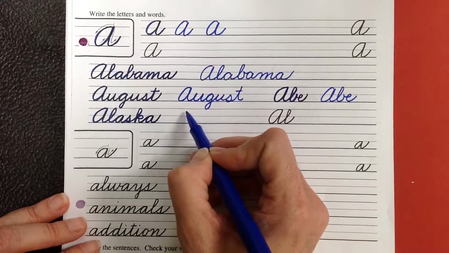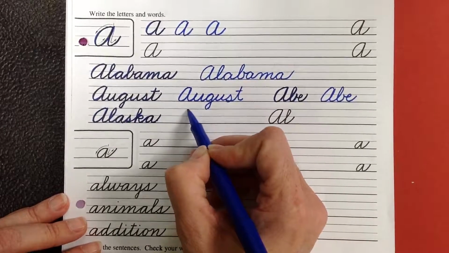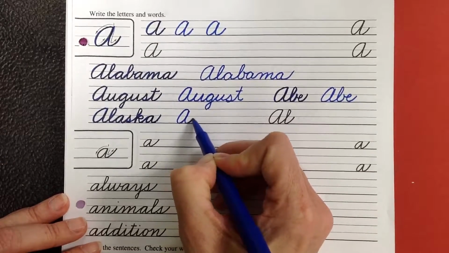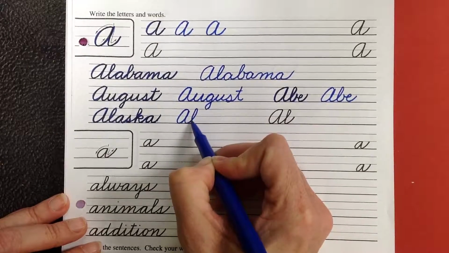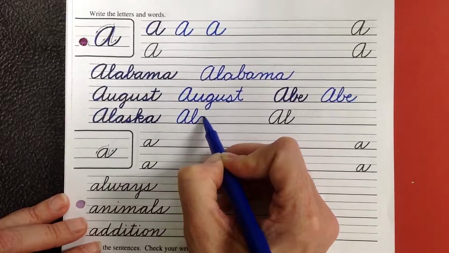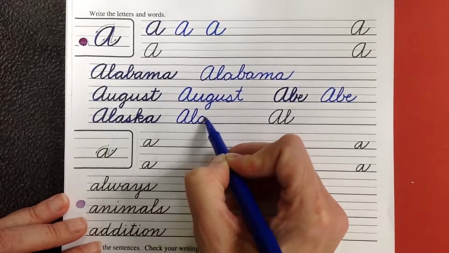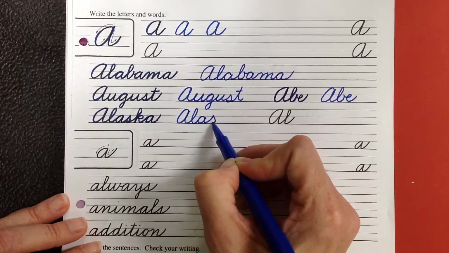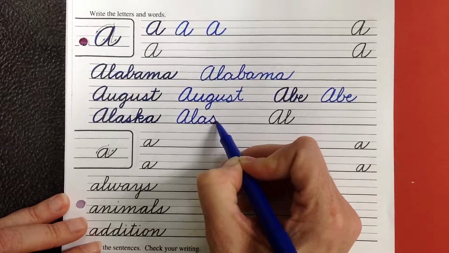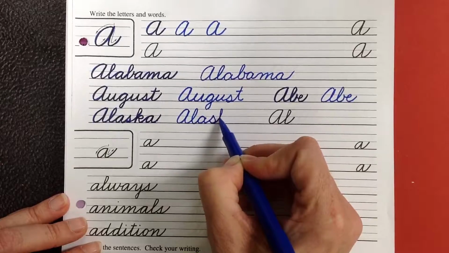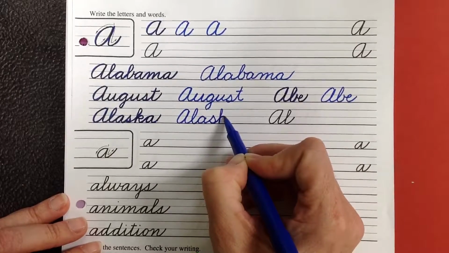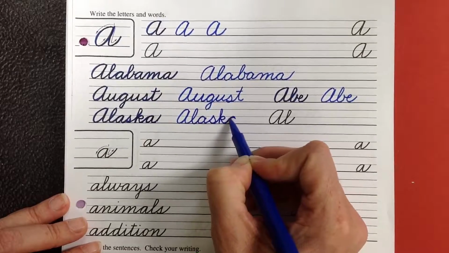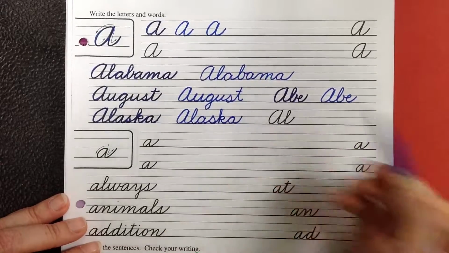All right, let's try Alaska on our own. Okay, here's our capital A, tall loop for the L, back down to the baseline, now up to the midline, create our A. S, you go up to the midline and then make a little belly in the front. Tuck it under, kick back out, make that tall loop, up like an H, but kick in and out, then make your A. Alaska.